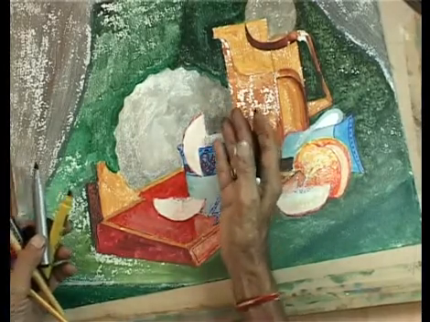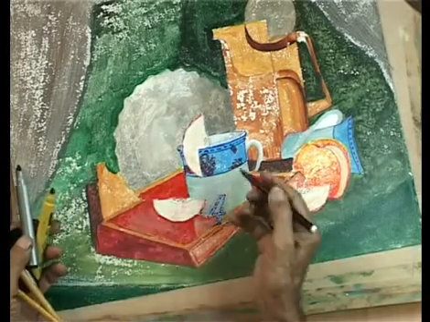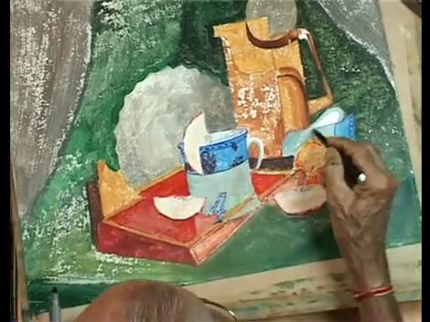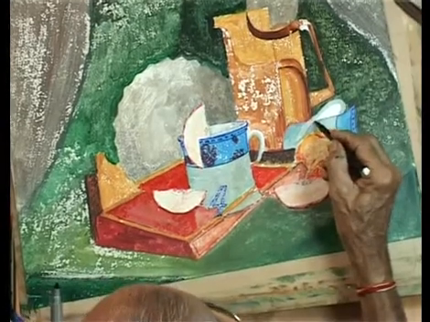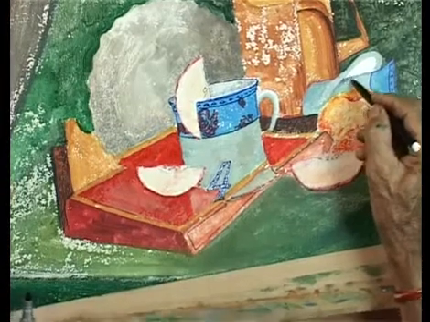For example, I may go over here, this piece of the handle, if I want to project, you see how this is projected with a little addition of this tone.